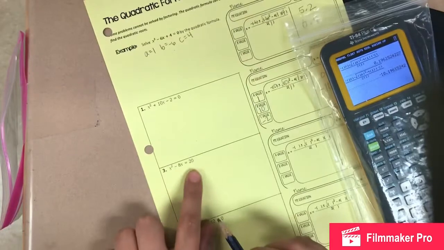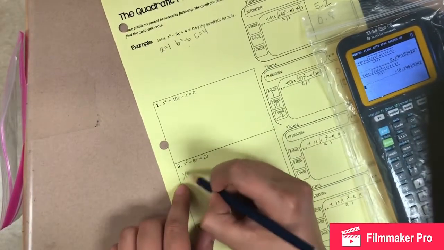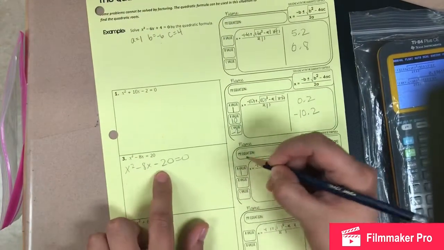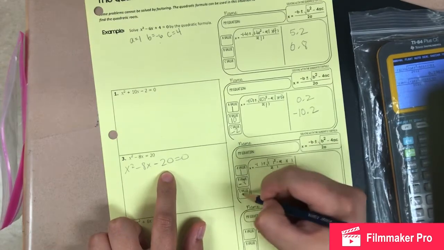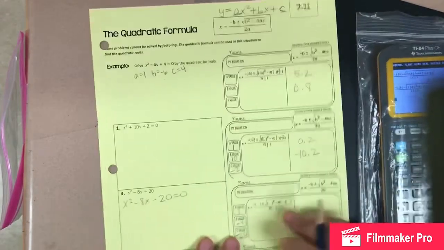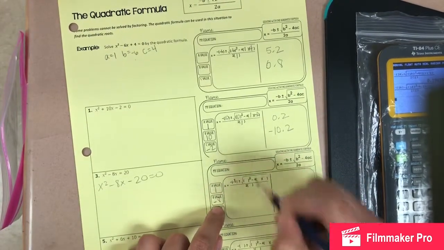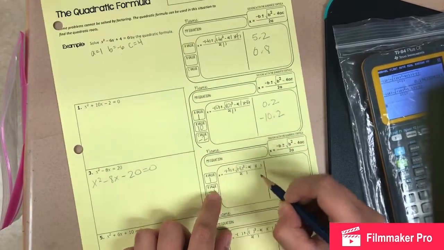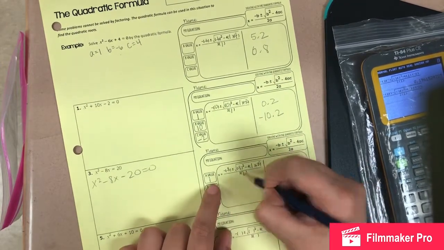Number 3, we still have to set equal to 0, so we need to move this 20 over to the left. So it ends up being x squared minus 8x minus 20 equals 0, because we have to subtract 20. So now my a value is 1, my b value is negative 8, and my c value is negative 20. And then we're going to plug everything in. The negative of b would be the negative of negative 8, plus or minus the square root of b, which is negative 8, squared minus 4 times a times c, all over 2 times a.